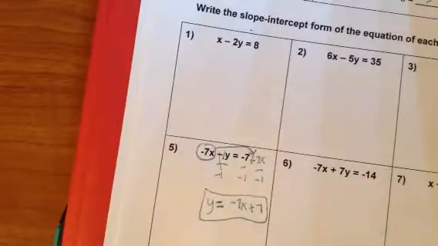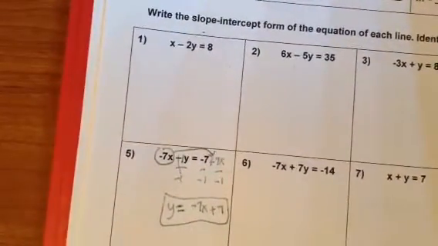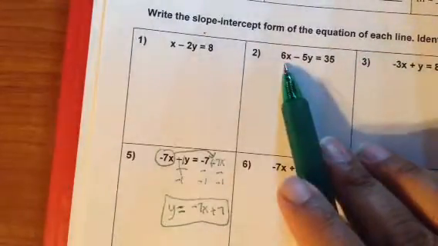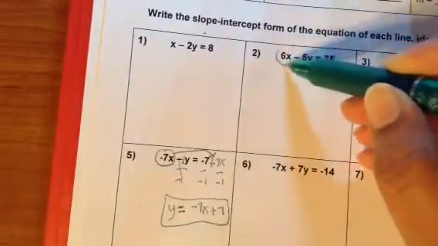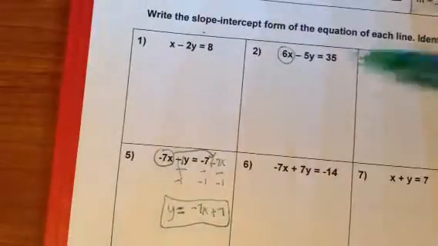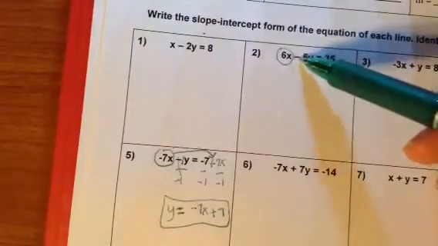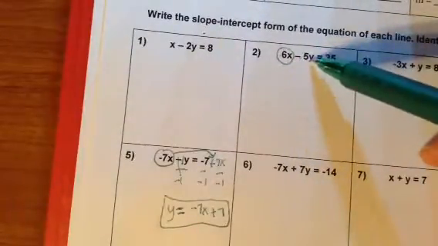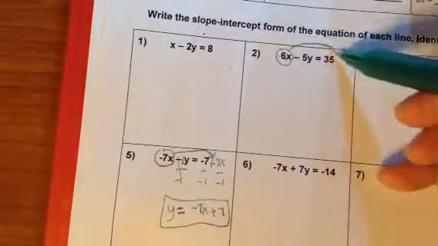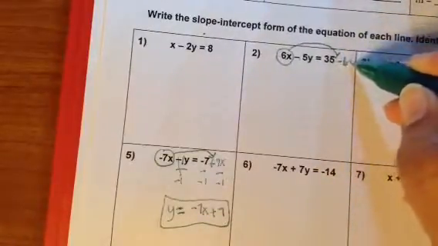So let's do one more. So let's look at number 2. We have a positive 6x, so we're going to circle it. And remember, we go off the number in front of the 6x. We don't go with this negative. That negative or that minus sign goes with the 5y. So the 6x is going to move over, and now you're going to turn it to a negative 6x.